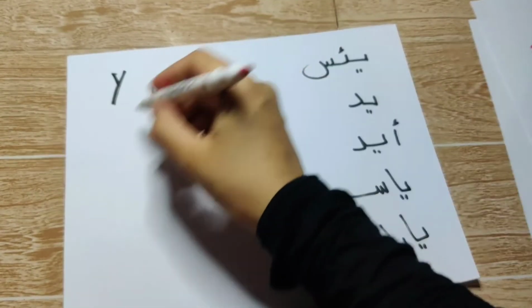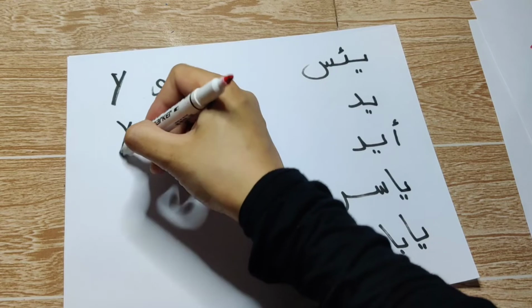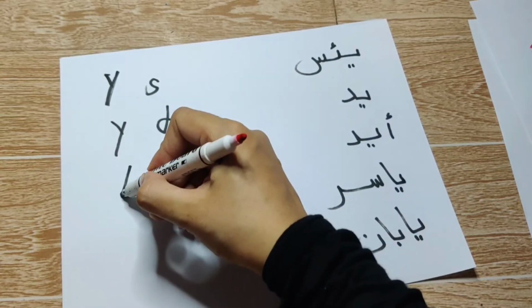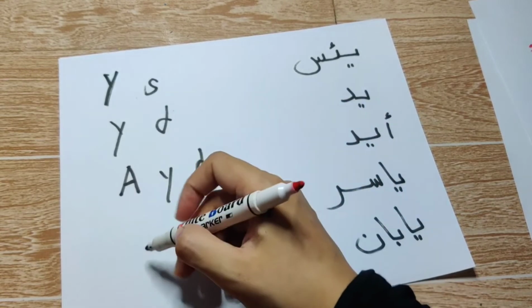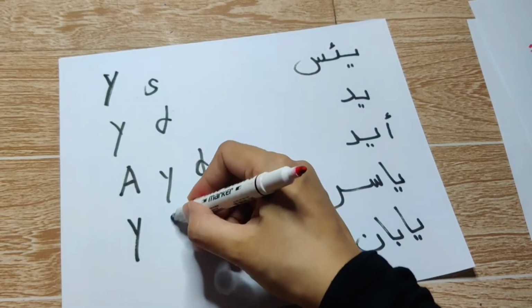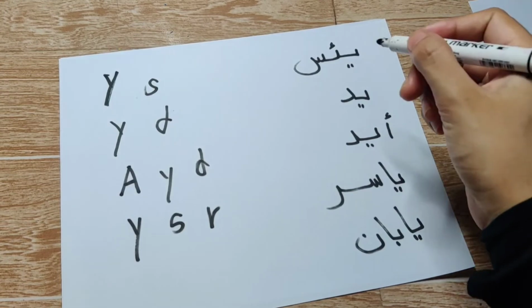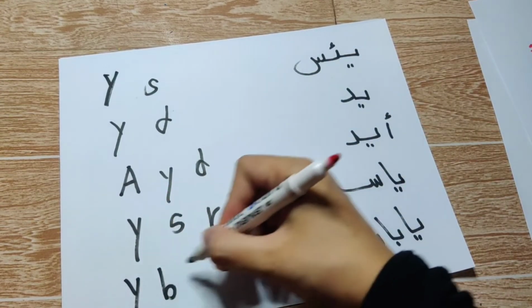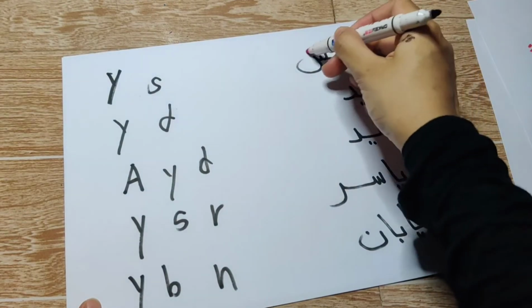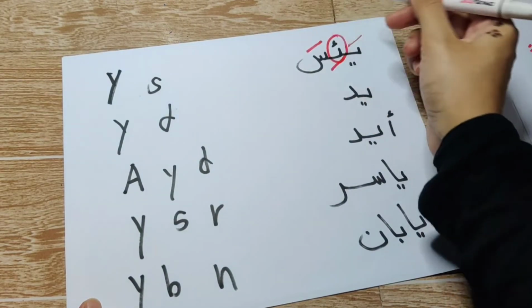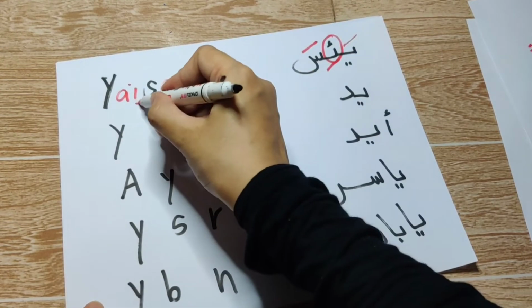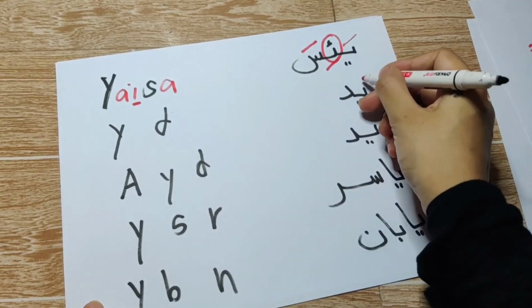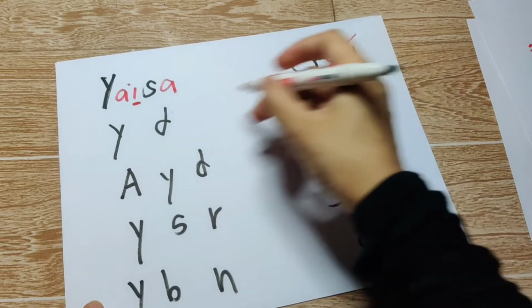The first word on the top page is ya'isa. Ya'isa means he got hopeless. Not a very positive meaning, but that's what it means. The second word is yad. It means hand. The third word is aydi. Aydi means hands. The fourth word is Yasir, a very common Arabic name. And the fifth word is Yaban, Japan.